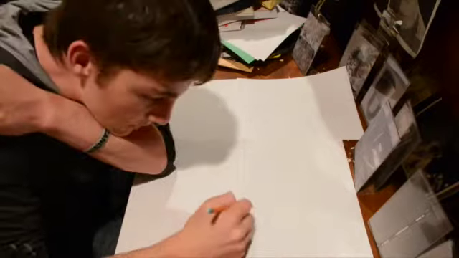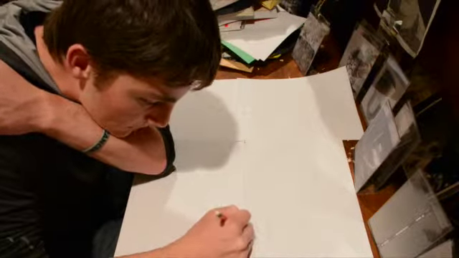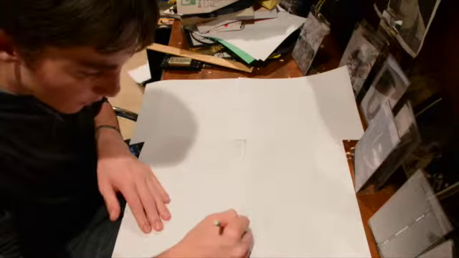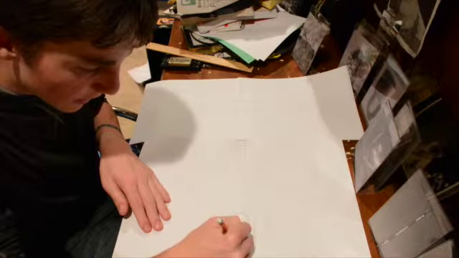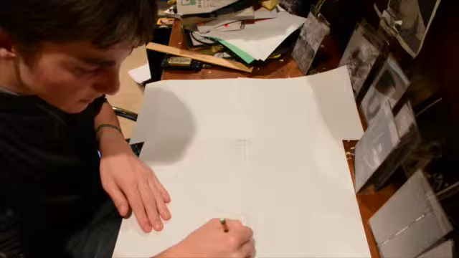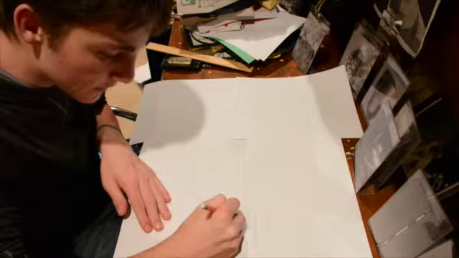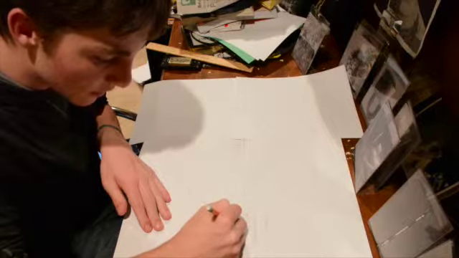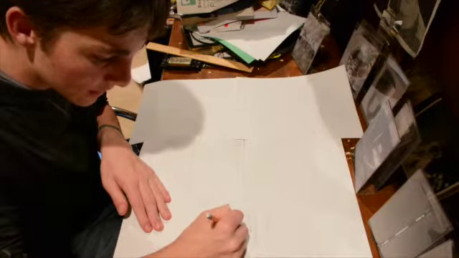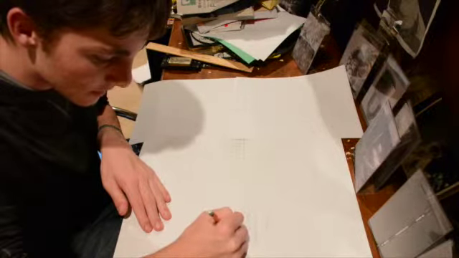So 2 times pi times the radius. So let's do 35.8 pi centimeters. So circumference equals 35.8 pi centimeters.